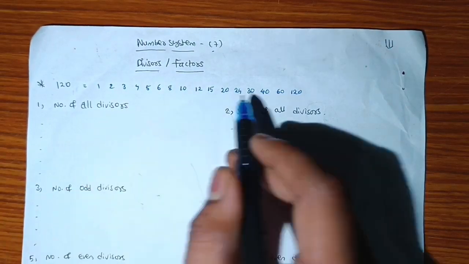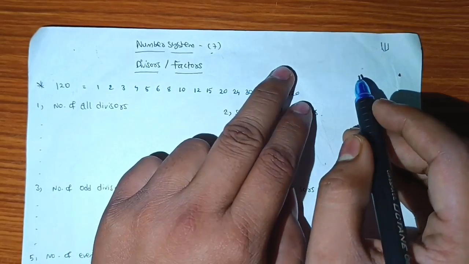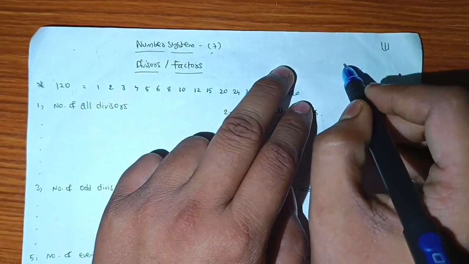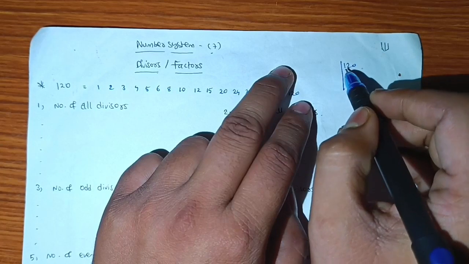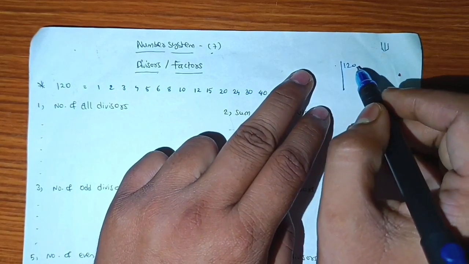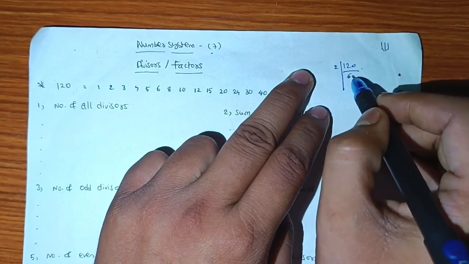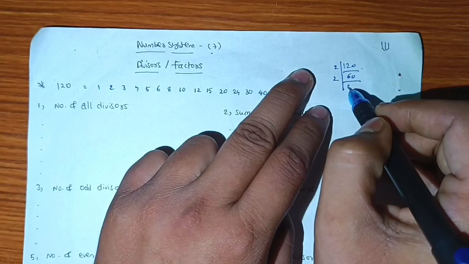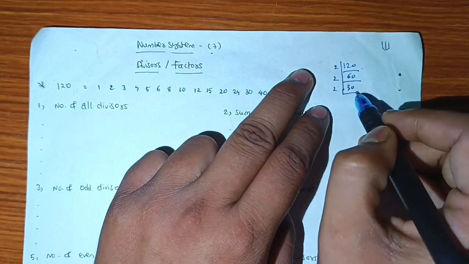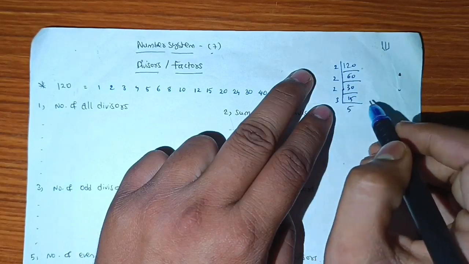For 120, when we need to find the factors, generally we do it like this. Initially we check whether 2 divides 120 or not. 2 gives 60, again 2 gives 30, again 2 gives 15, then 3 gives 5.